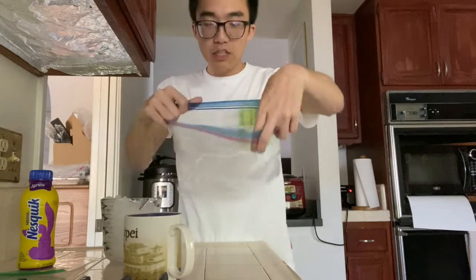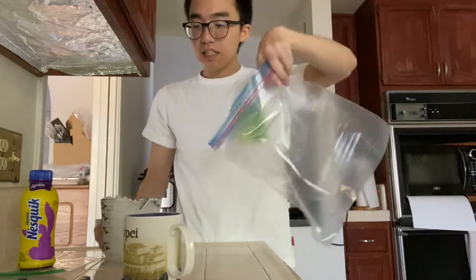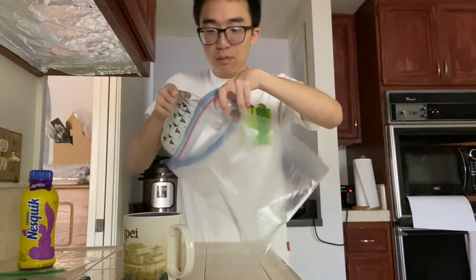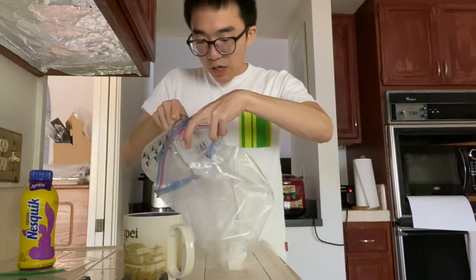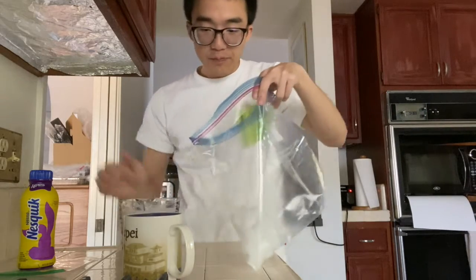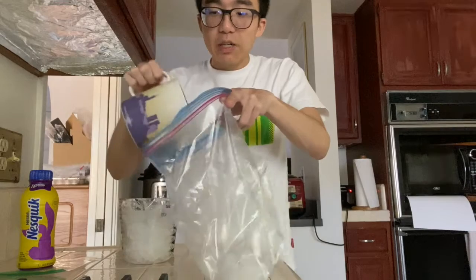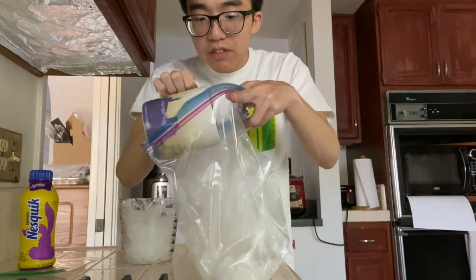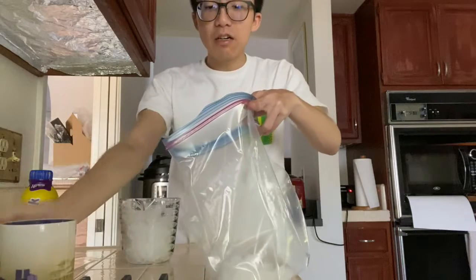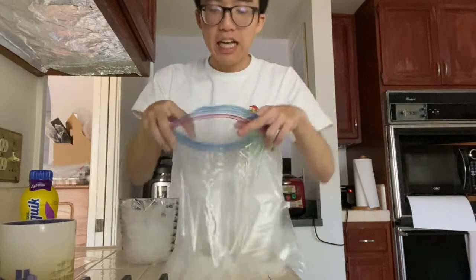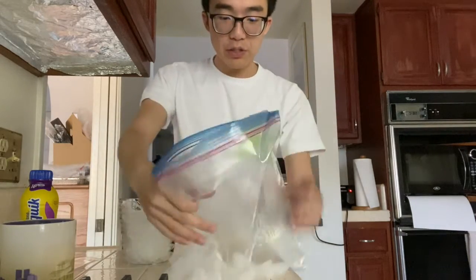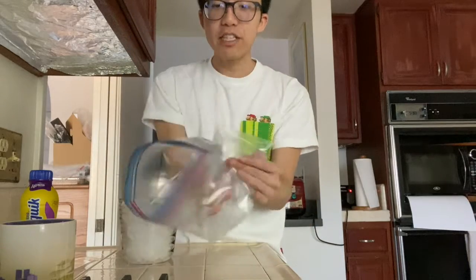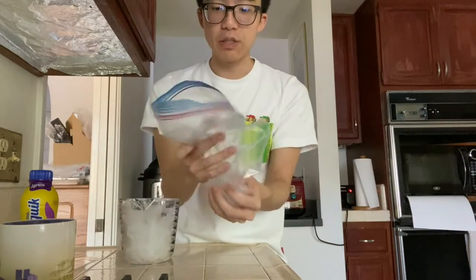Okay, so what we're going to do is pour that into the giant gallon Ziploc bag. Don't pour all of the ice yet. I'm going to pour a little bit and layer it with some salt. We haven't learned this yet, but in chemistry there's something called freezing point depression that lowers the freezing point so that it can be colder than 0 degrees Celsius.